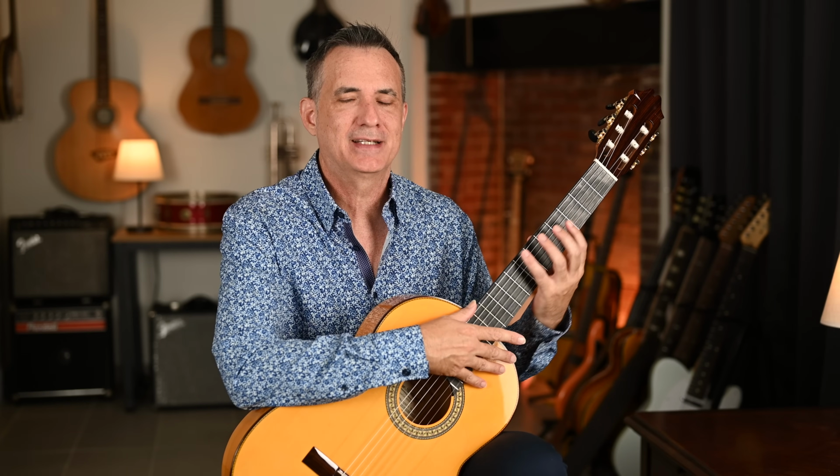So take some time to internalize the cloud concept and make sure you can see this musical landscape going across all 6 strings. And then in the next lesson, I'll show you how you can modify this technique so that we can move freely all around the entire fretboard.